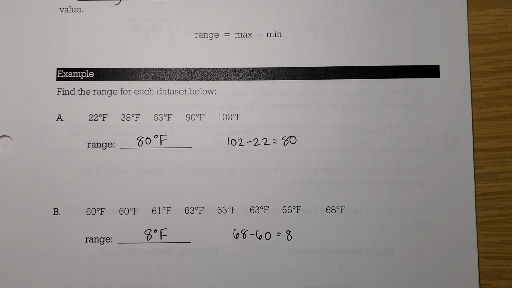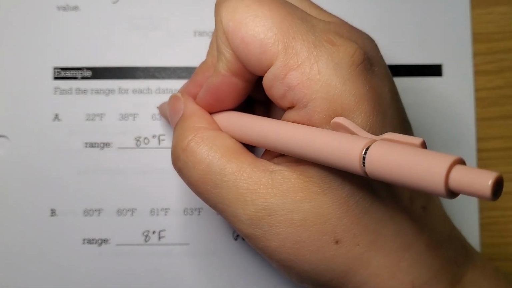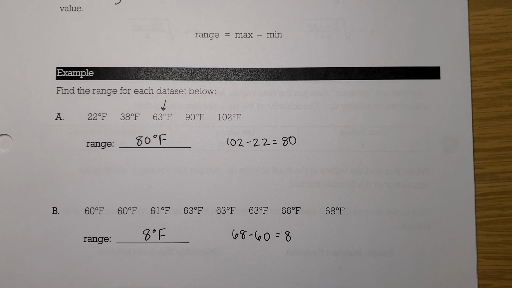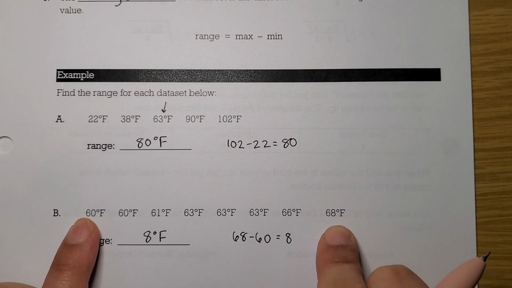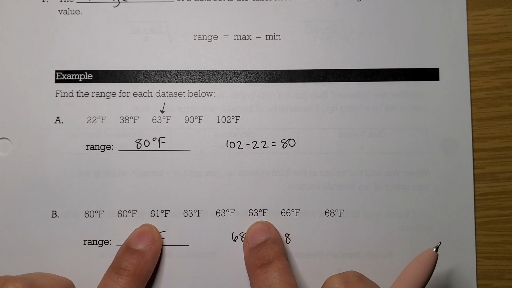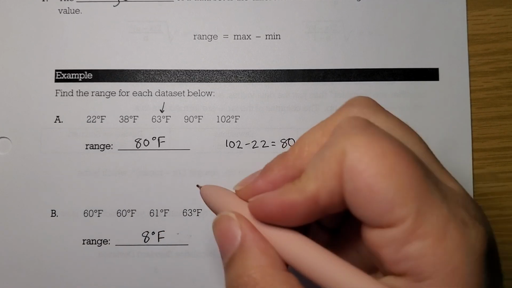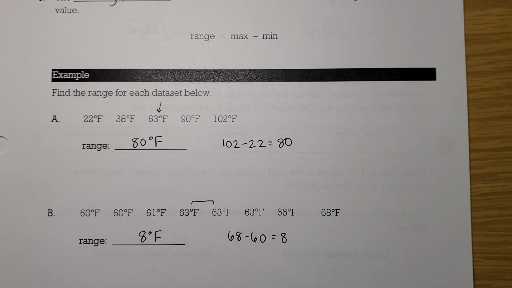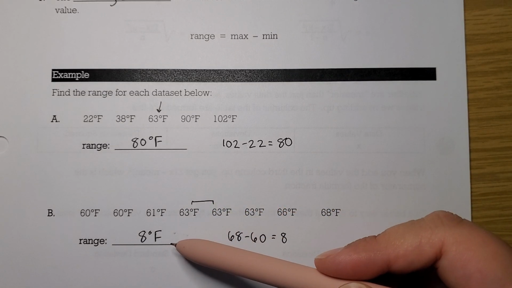Now, if I look at the median of both of these data sets, just as a comparison point, the median of data set A is 63 degrees. For this one, if I kind of go towards the middle here, it's also going to be 63 degrees. So these two data sets could be said to have the same average. They have a common measure of center, 63 degrees, but their ranges are extremely different.